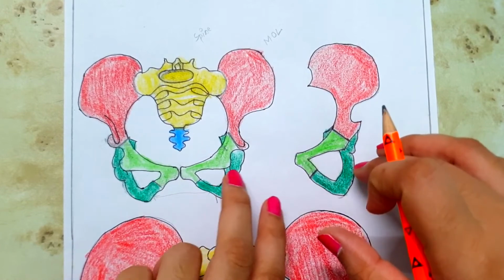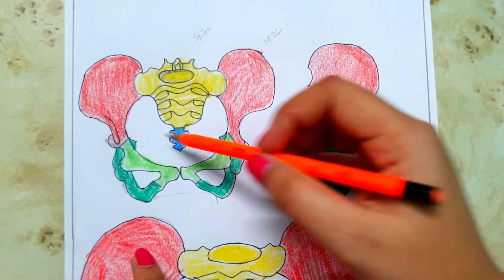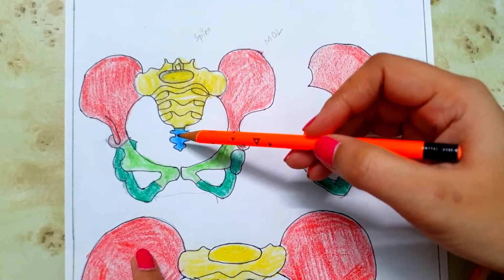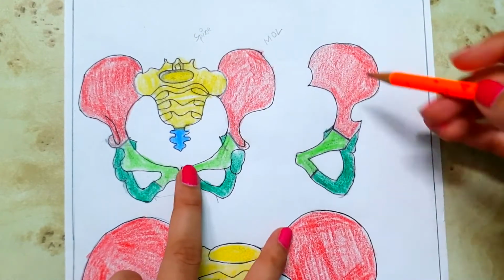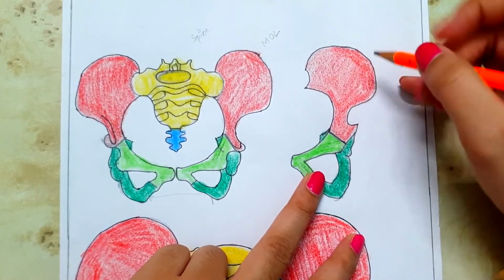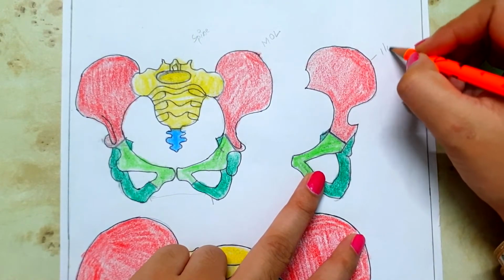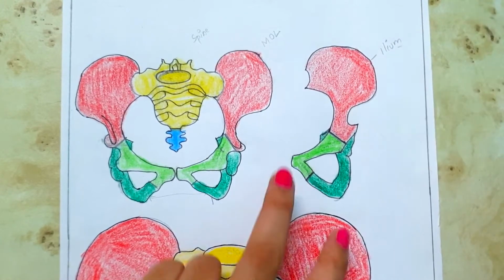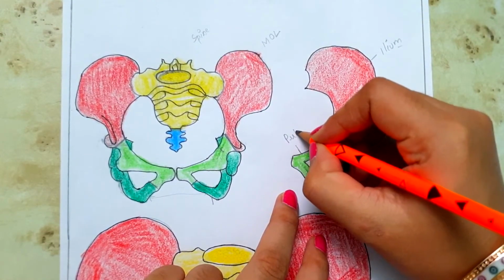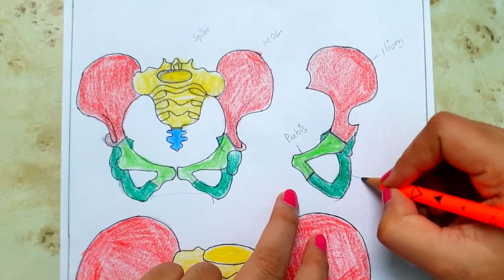So here you can see in this diagram, these are two innominate bones, this is one sacrum and this is one coccyx. This is one single innominate bone. This part is known as ilium, this is known as pubis, and this is known as ischium.